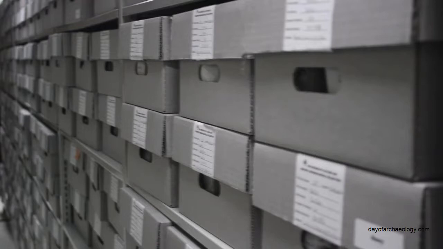Another major benefit is space reduction. Being able to have an entire artifact collection contained in one computer hard drive means less space used for storing and curation of collections. This benefits small facilities and those without the monetary backing that some larger schools and museums have.